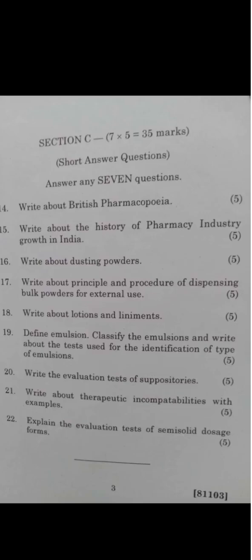Define emulsions, classify the emulsions, write about the tests used for identification of the type of emulsion. And this question, definitely I'll make a video, it is one of the most important questions. And remember, whatever you are learning in the first year, these are the basics for the upcoming years. I'm strongly saying that these are the basics for the upcoming years. Here you get only the classification of emulsion, but when you come to the upcoming years, there will definitely be topics about emulsions and suspensions. So try to remember what emulsions are, the types of emulsions, and what the tests for emulsions are.